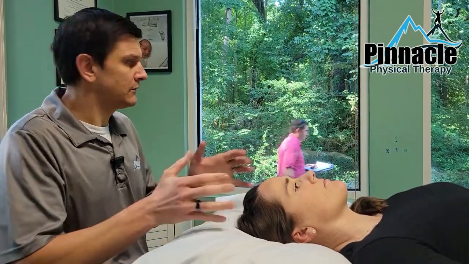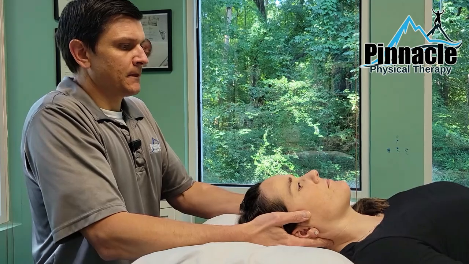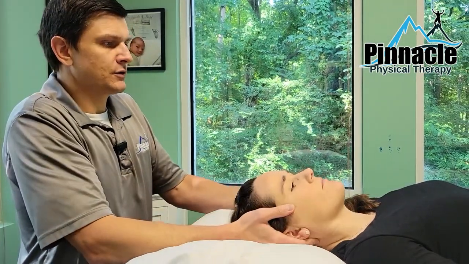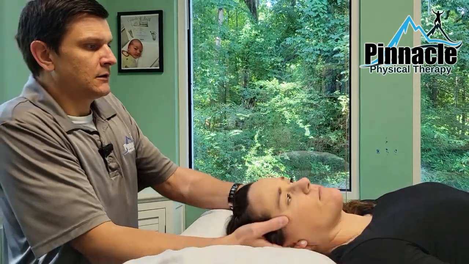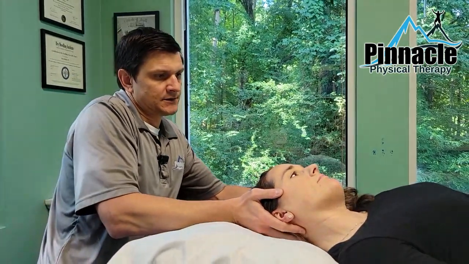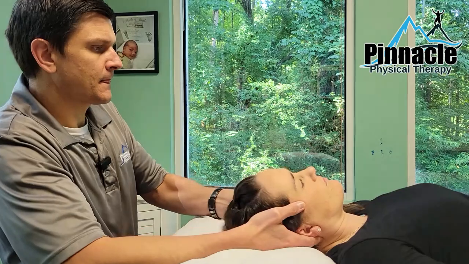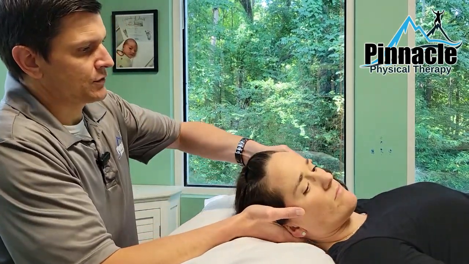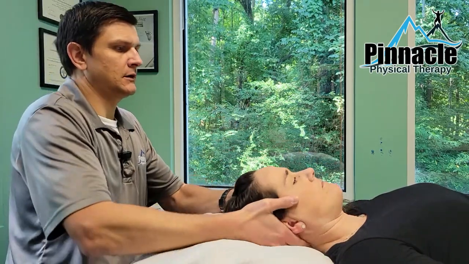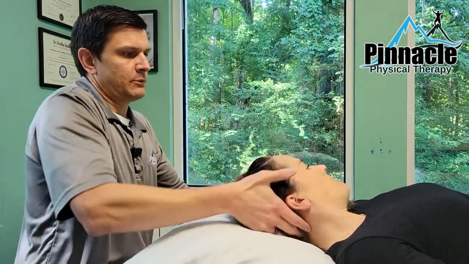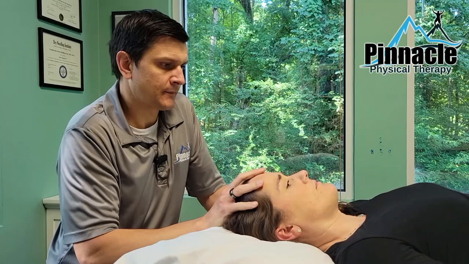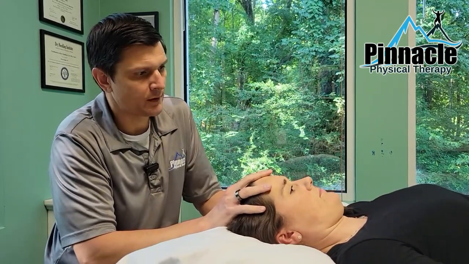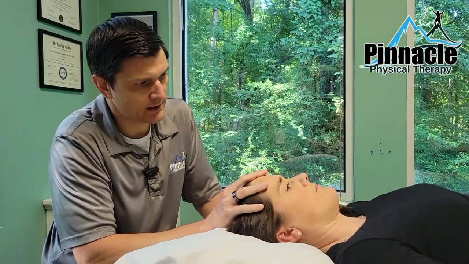And then obviously assessing too, looking at the capability of the neck to rotate, the capability of the neck to side bend, capability of the neck to rotate and flex, capability of the neck to tuck. That's a function more of the upper cervical spine, the upper neck.